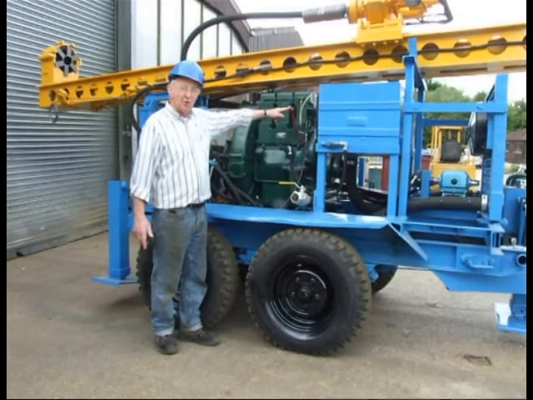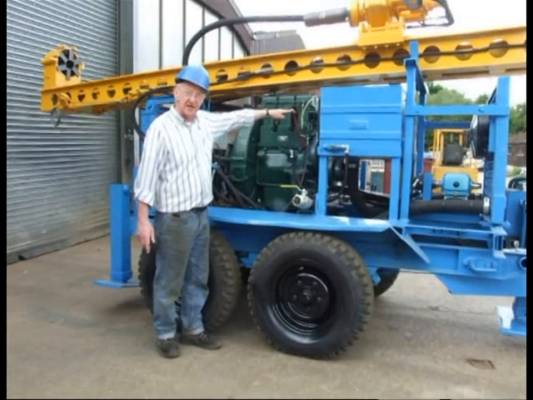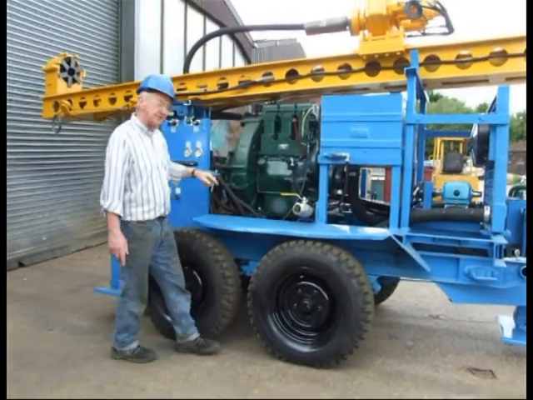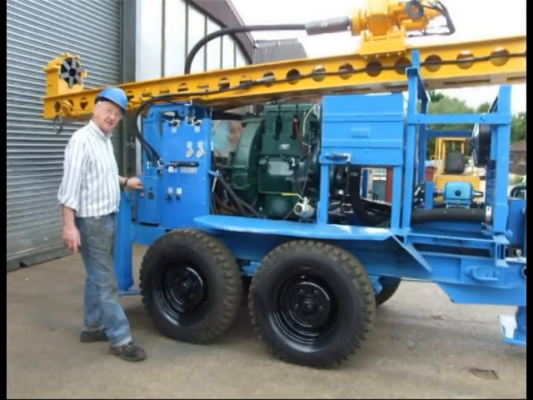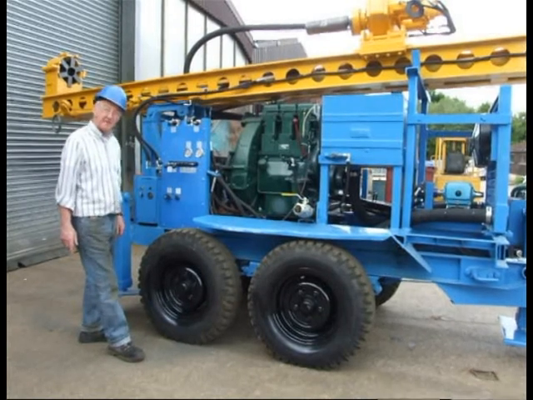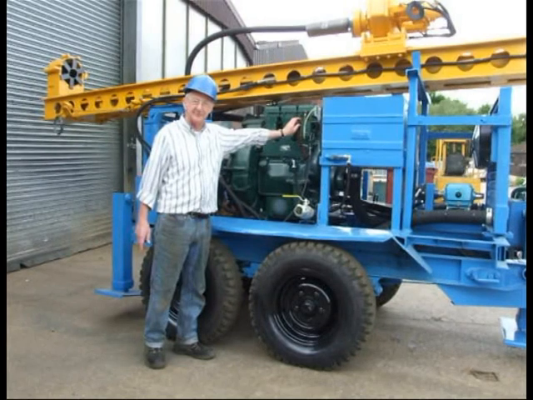The engine stop is only on this red lever on the side of the engine. It is not stopped by the ignition switch, and it's important to remember to turn the ignition switch off after the engine has been mechanically stopped.